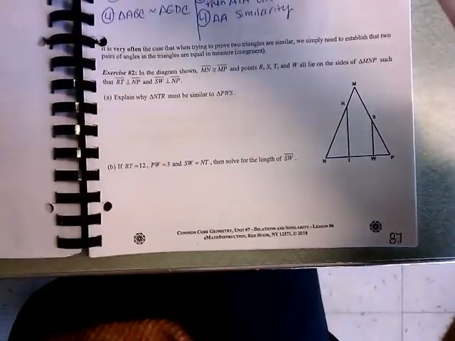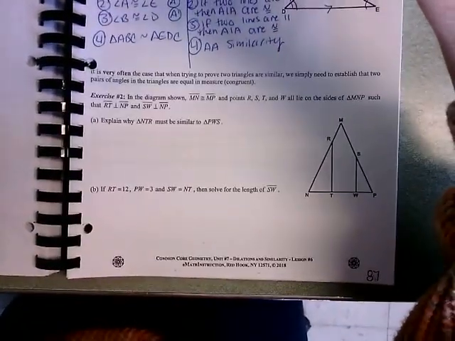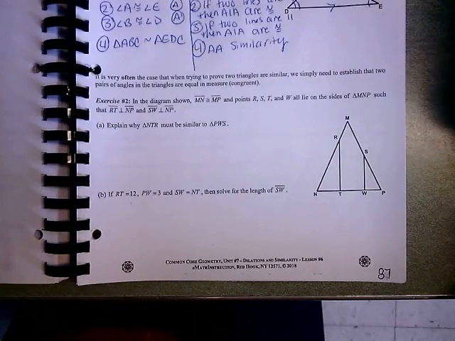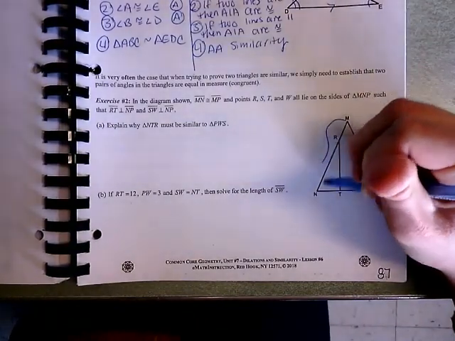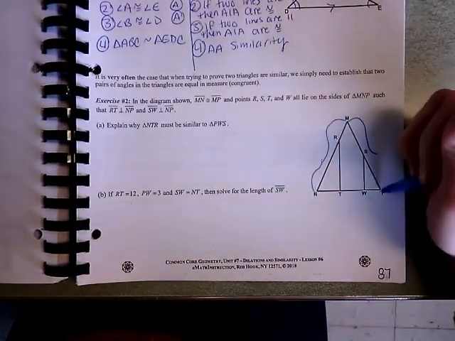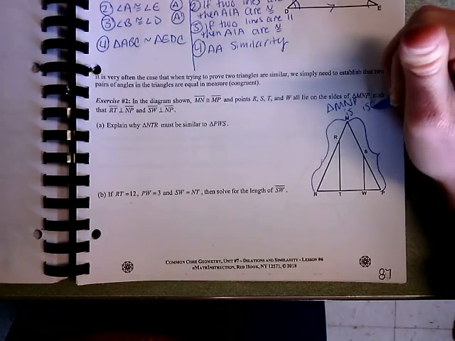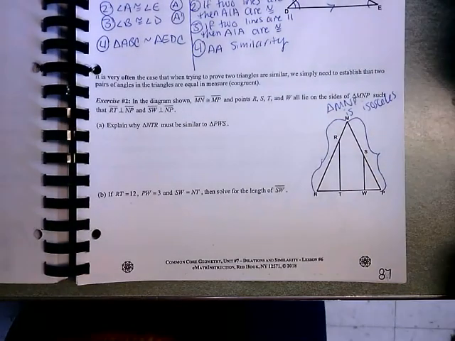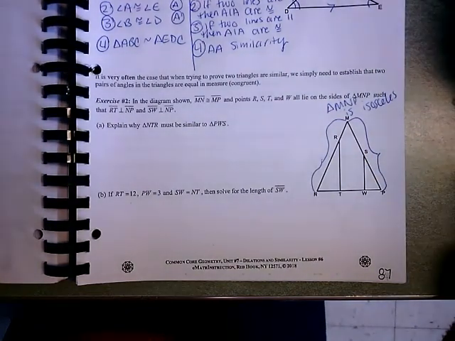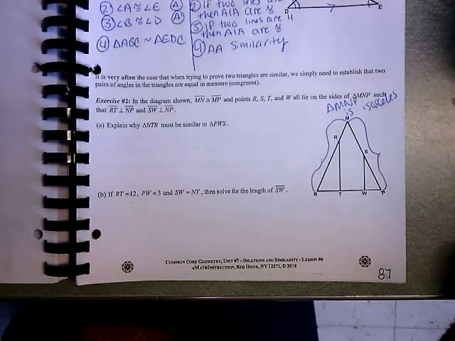All right, so let's look at exercise 2. So in the diagram shown, MN is congruent to MP. So this side is congruent to this side. So meaning triangle MNP is isosceles. And points R, S, T, and W all lie on the sides of triangle MNP such that RT is perpendicular to NP and SW is perpendicular to NP.